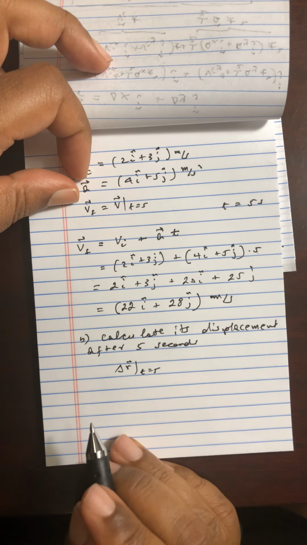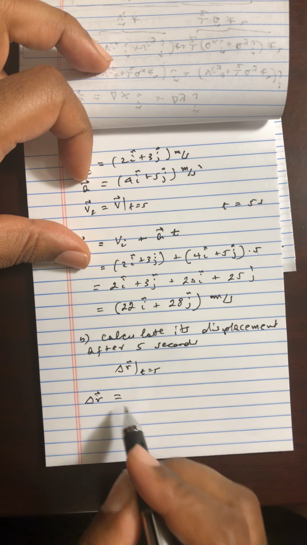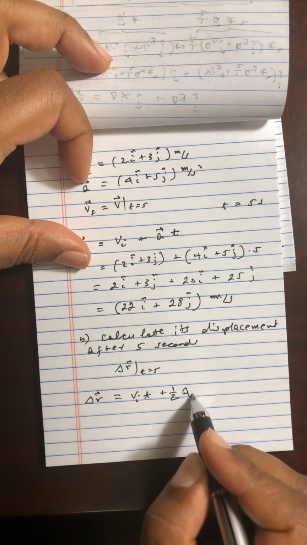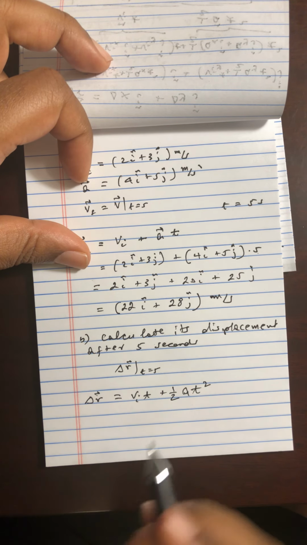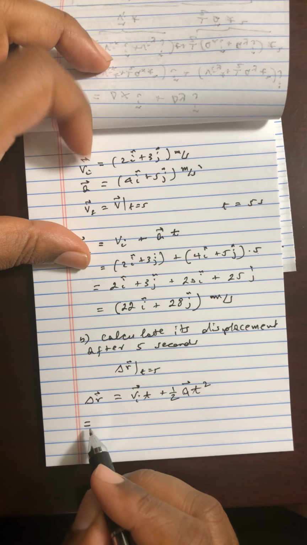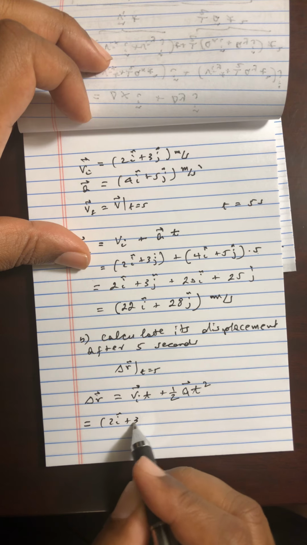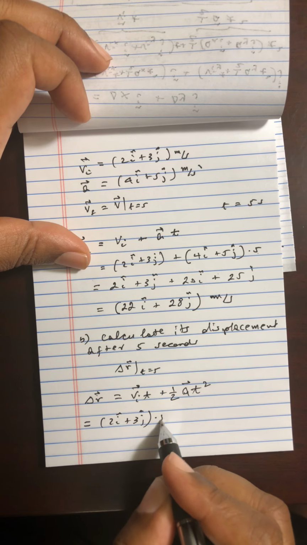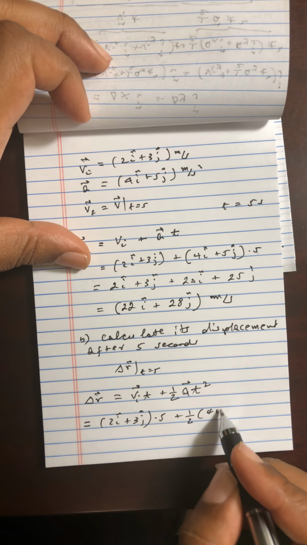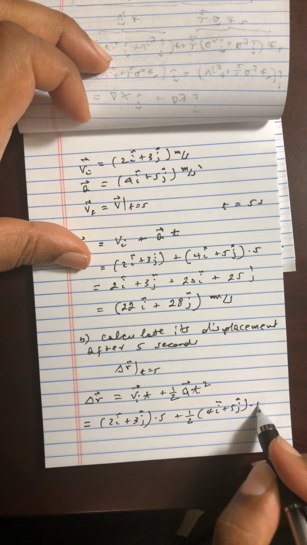Okay, so we're going to use the following formula. Delta r equals Vi t plus half a t squared. Okay, so vectors. All right, the initial velocity vector is 2i plus 3j, and the time is 5, plus half. The acceleration is 4 in the i plus 5 in the j, and the time is 5 squared.